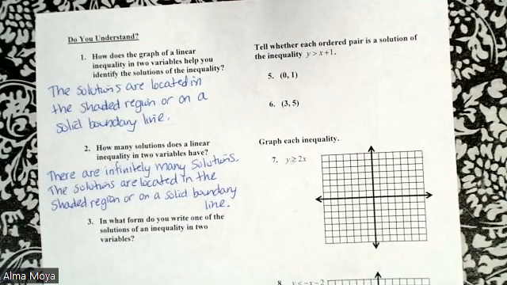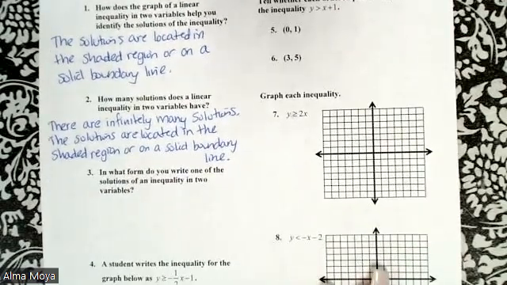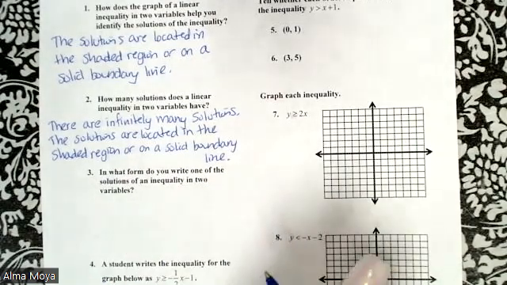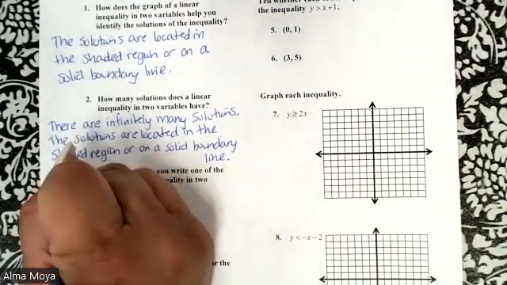Next, it says, in what form do you write one of the solutions of an inequality in two variables? So each solution is in an ordered pair.